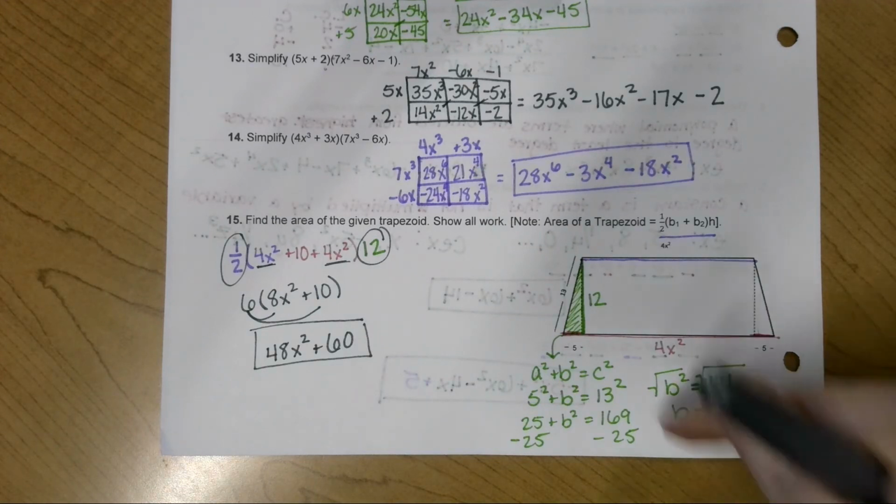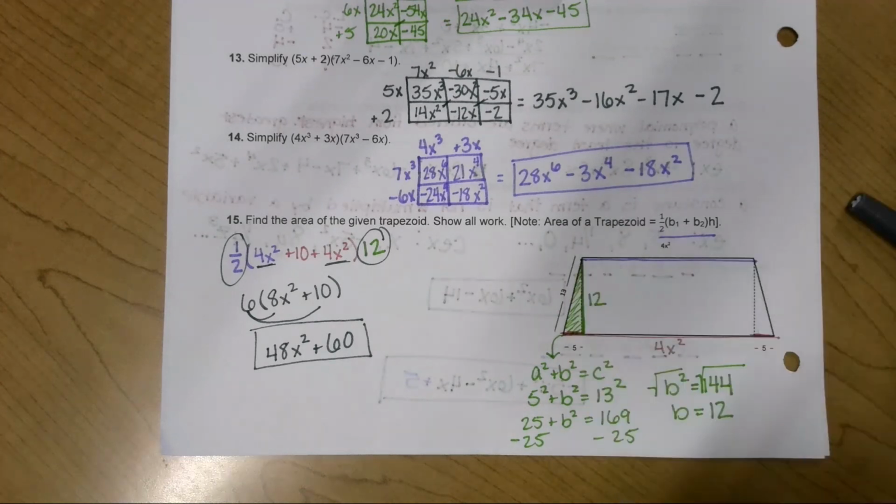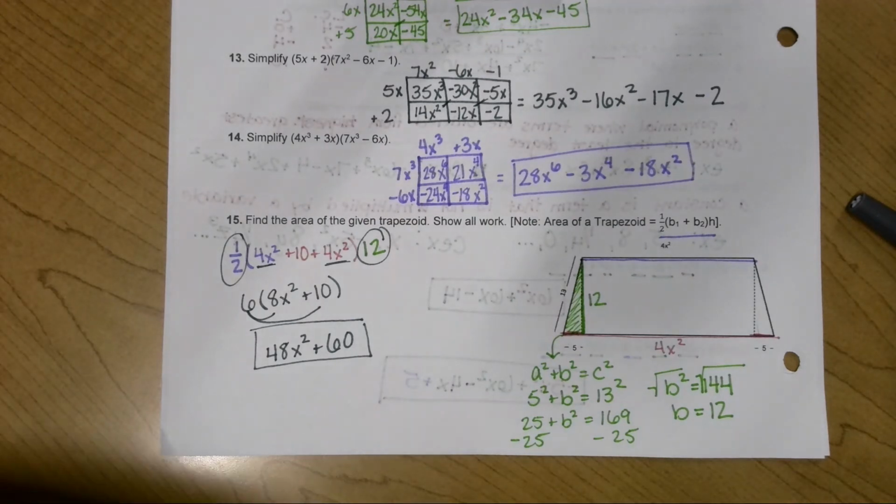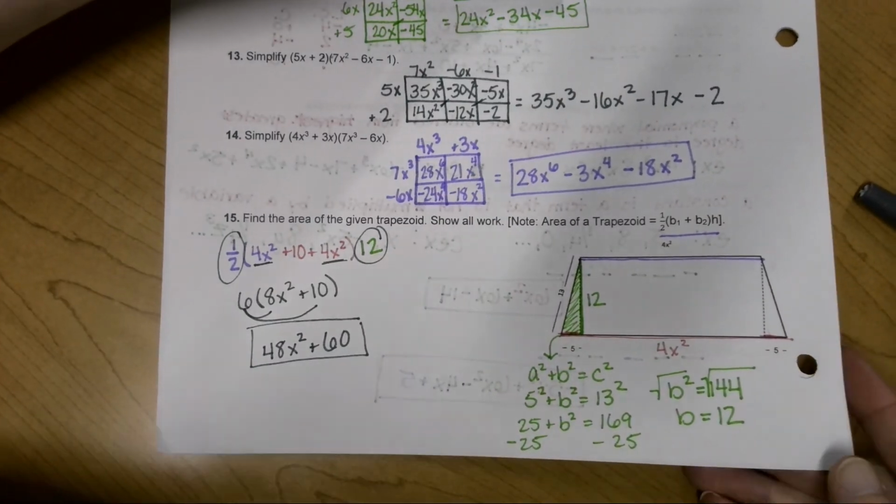It's plugging in and simplifying. The hardest part is remembering Pythagorean theorem to get the side of your triangle. And guys, I hate to tell you, Pythagorean theorem is not going to leave you. You're going to see it not much more this year in algebra, but you're going to see it a whole heck of a lot next year in geometry. And then if you take advanced math or trig, you're going to need it. So if you're planning on taking more math, go ahead and get that tattooed on you, because you're going to need to know it.